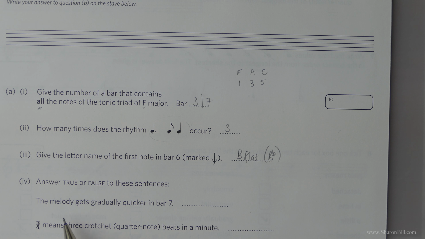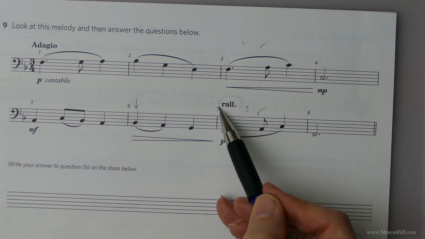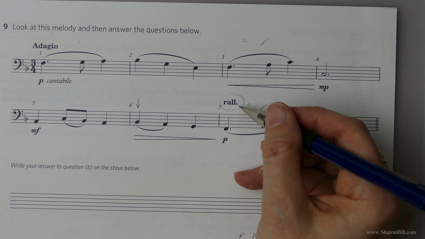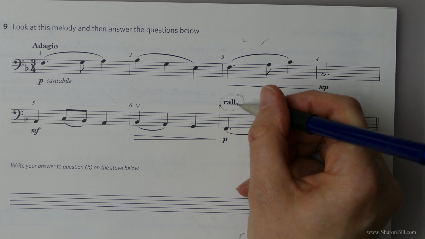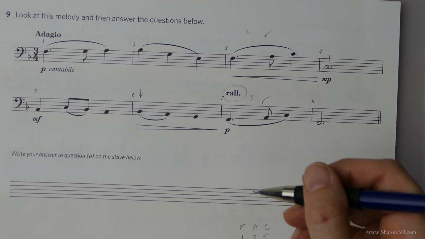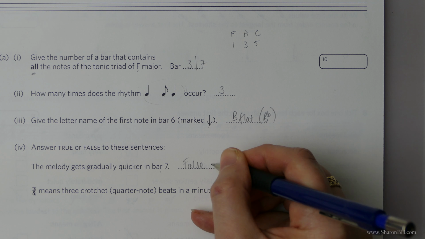Now, is it true or is it false that the melody gets gradually quicker in bar 7? So let's look in bar 7. This is what they're referring to, and this is one of your performance directions, rallentando, which actually means gradually getting slower, the same meaning as ritardando. So it's definitely not getting quicker, it's getting slower, so that's false.